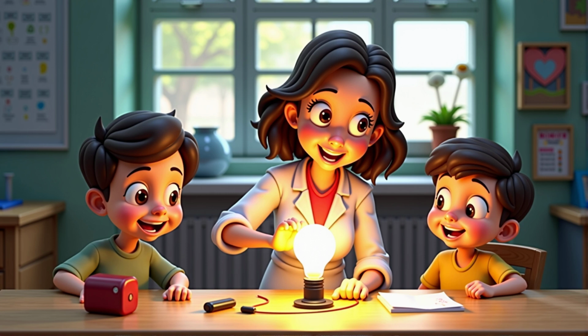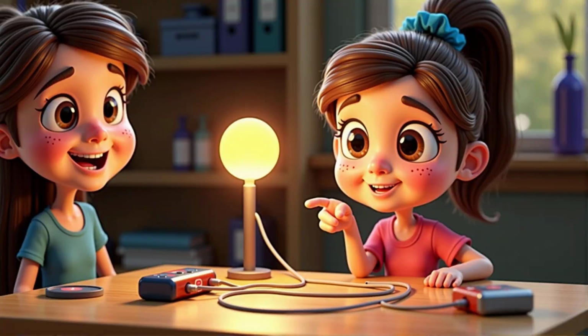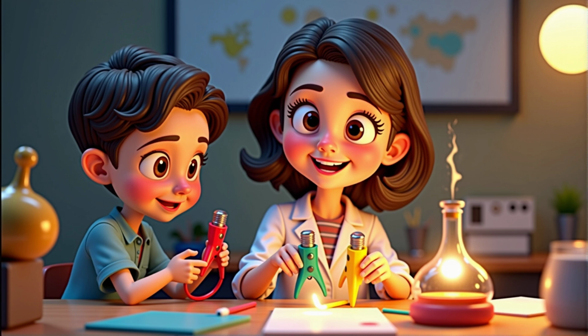We'll need a battery, a lamp, and some wires. Can you name the parts of the circuit? There's the battery, the lamp, and the wires. Is there anything else? That's right. And we'll use crocodile clips to connect everything. Once our circuit is complete, we'll test different materials.